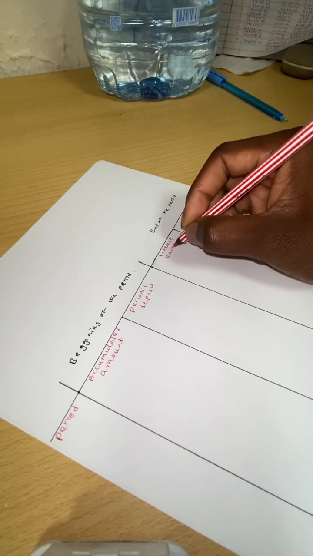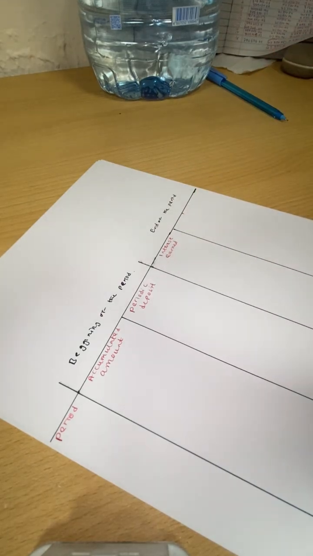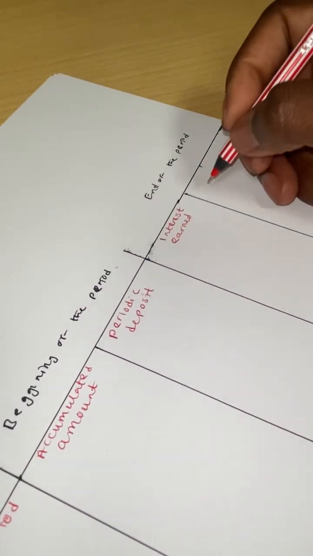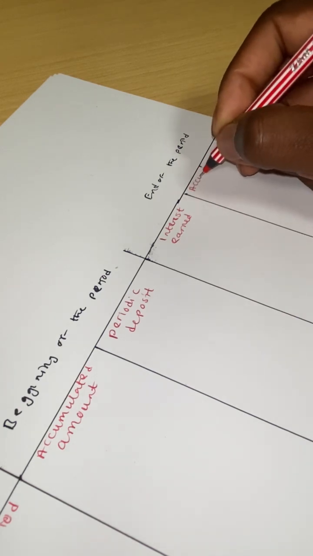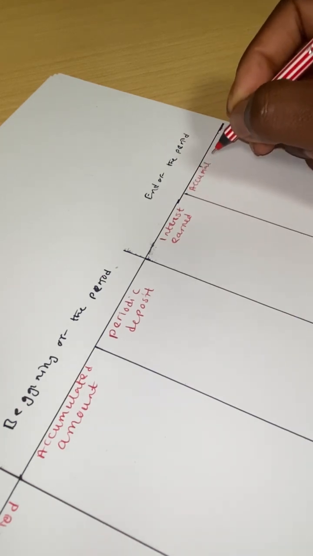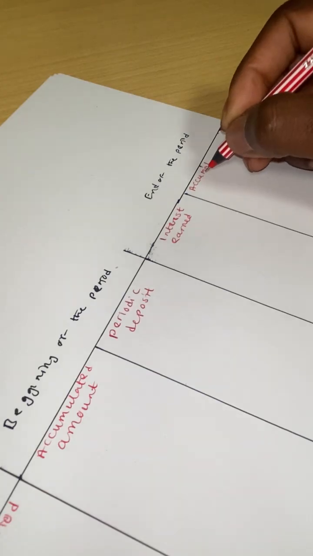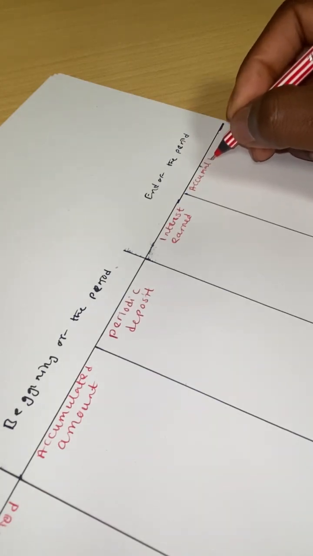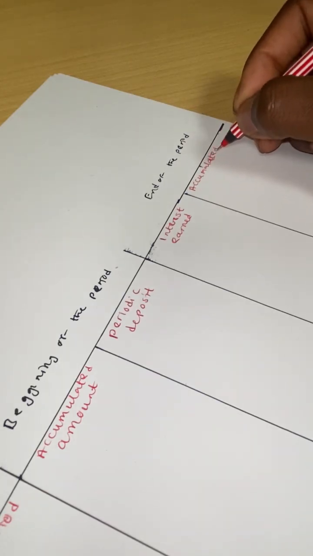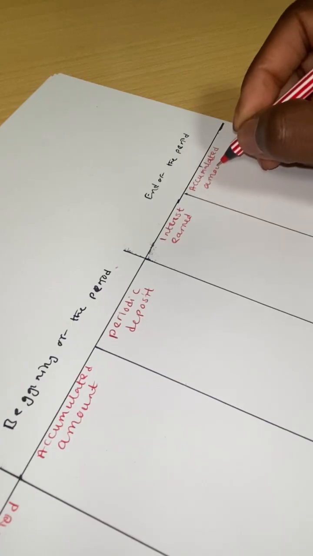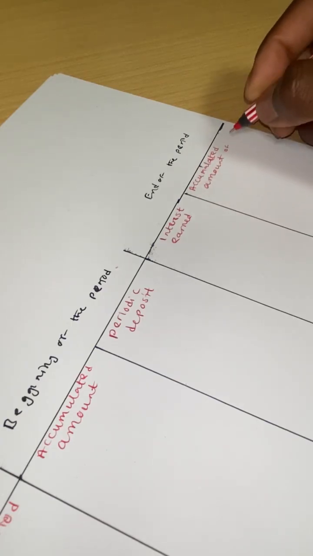Then here we can have the accumulated amount at the end of the period.